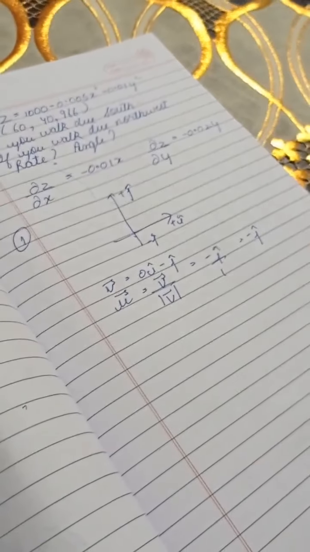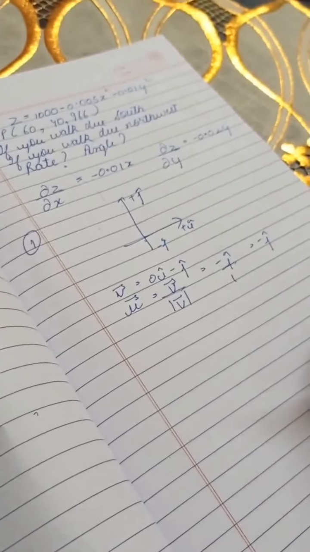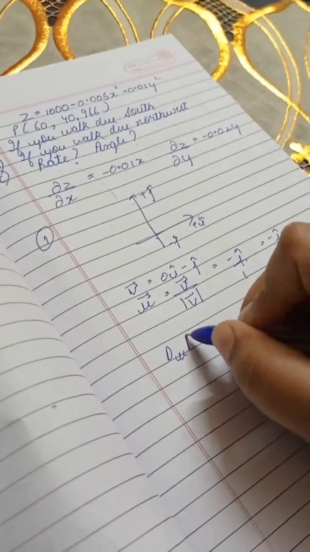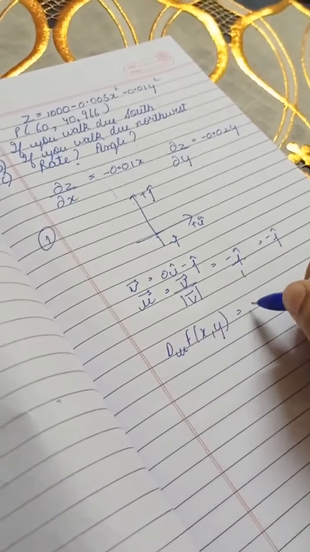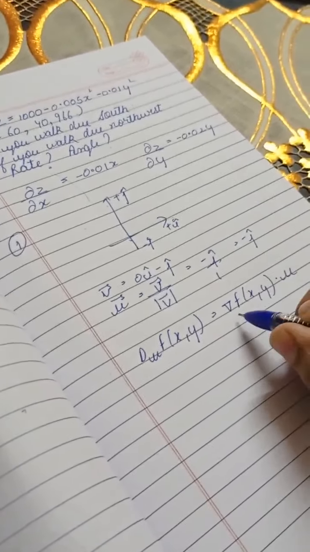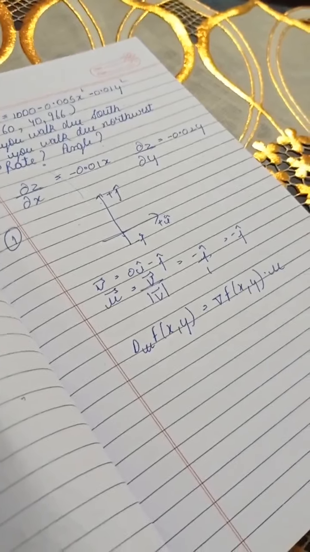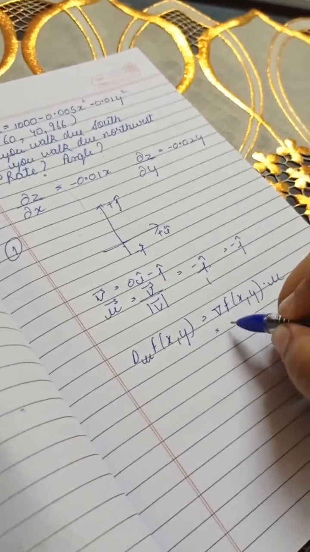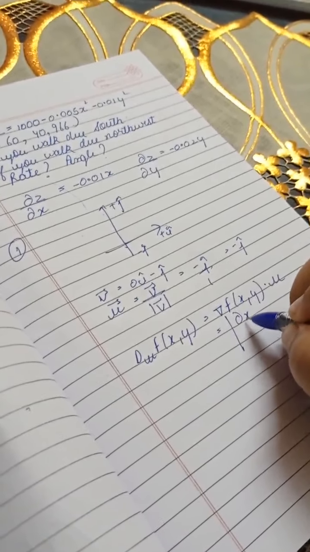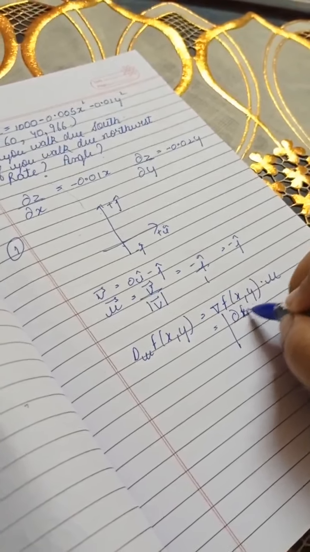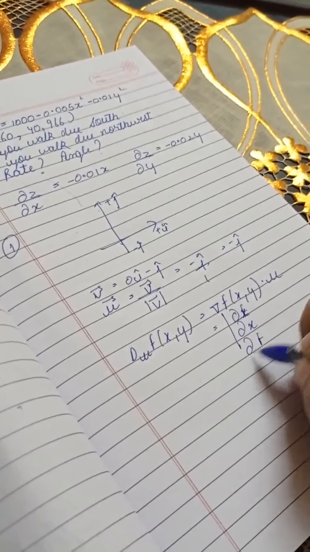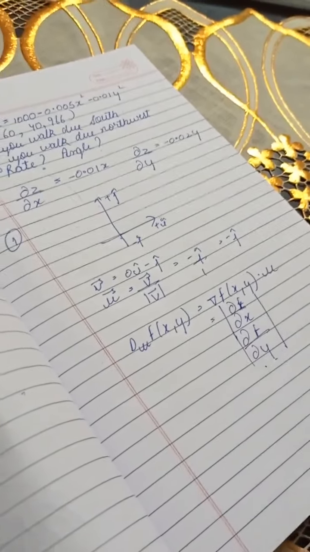So for calculating the rate, we have to calculate the directional derivative. So D_u f(x,y) is equal to gradient of f(x,y) dot u. Now this gradient is also called the gradient vector, which is the matrix of all the partial derivatives of the given function, del f upon del y, and so on.